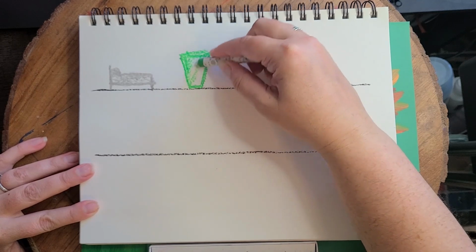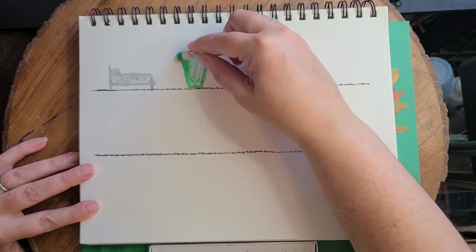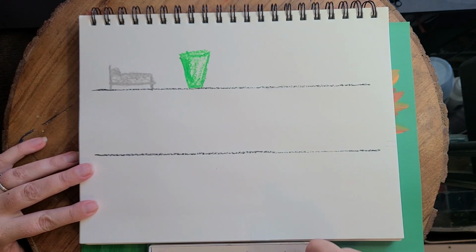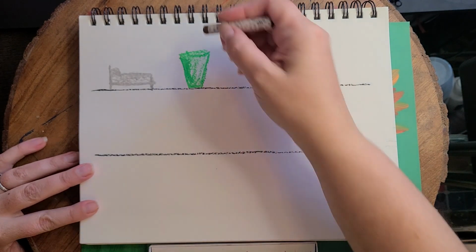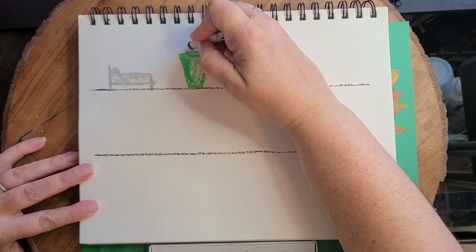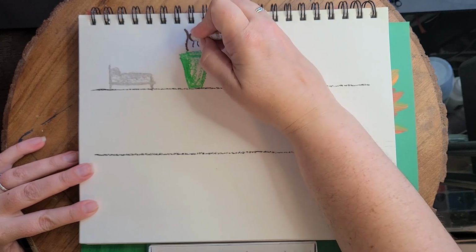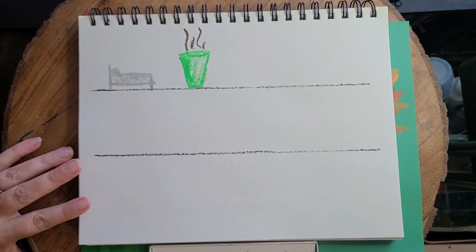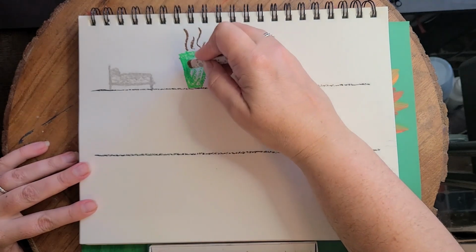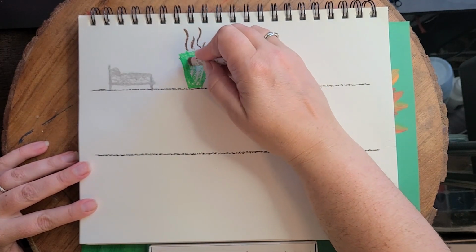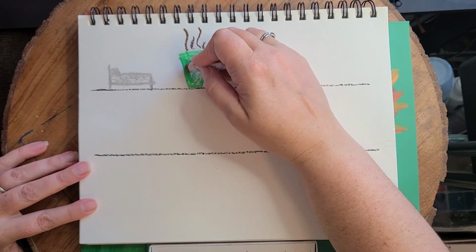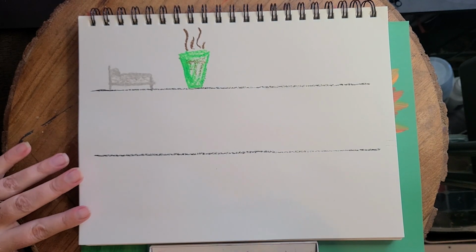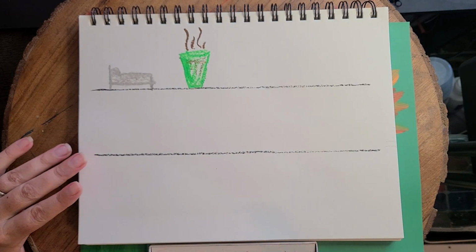So I can color that in. Get some of it dark, some of it not. And because it's nice and hot and steaming, I'm going to do some steam lines rising up out of my cup to show that that's my coffee, right? I could even pretend like there's a line in there and add some extra color. You guys can just focus on simple shapes, and that's totally fine.